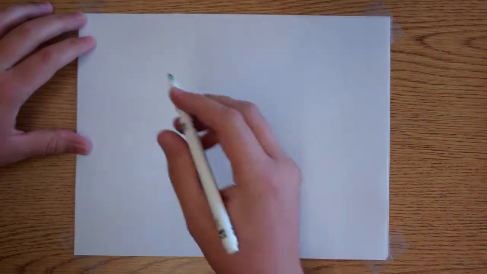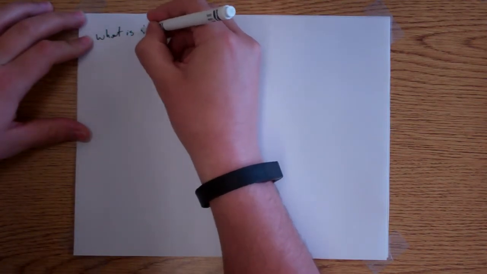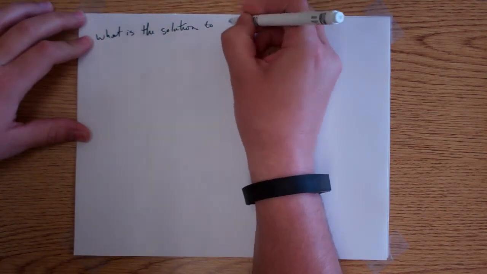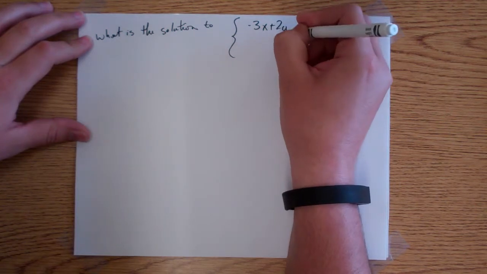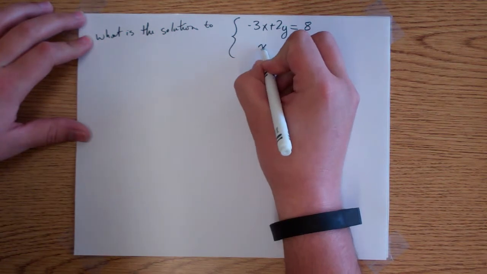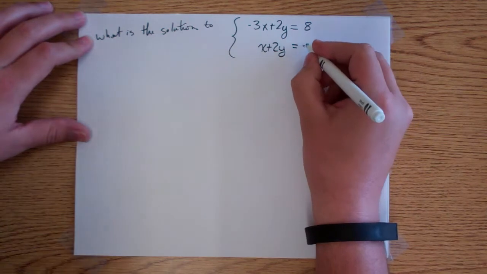All right, solving a system using graphing. I'm going to show you how to do these on the graphing calculators as well. All right, so it says, what is the solution to negative 3x plus 2y equals 8 and x plus 2y equals negative 8.